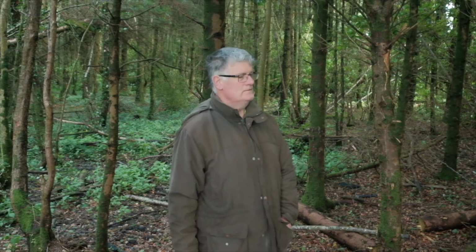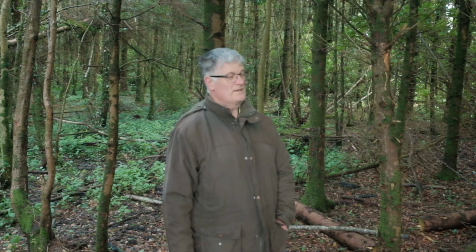So I've come out here this morning to demonstrate how to do a panoramic picture. And before I take this picture, the lighting is very tricky, it's a bit dark here in the woods, but before I take it I'll just show you through the camera, through the video here, what we're looking at.